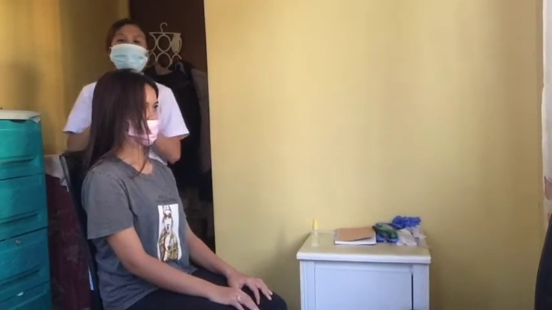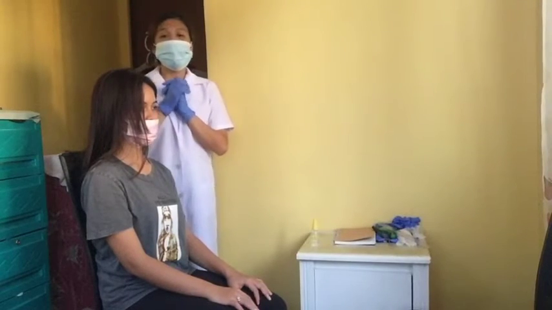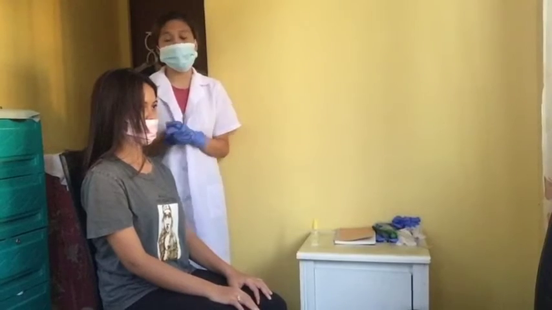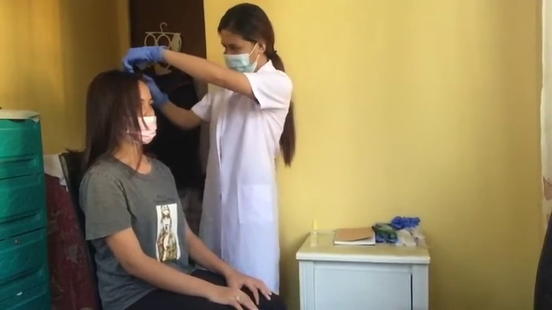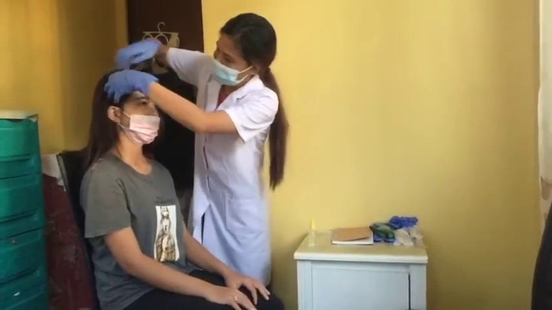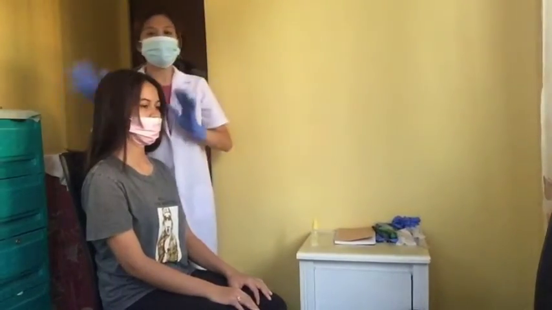Then inspect the amount of body hair. Check for unusual growth elsewhere in the body. If hirsutism is seen in women, we will note this as an abnormal finding. Then document findings in the client record.